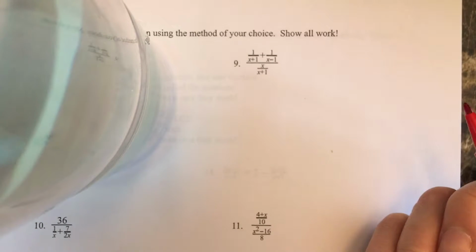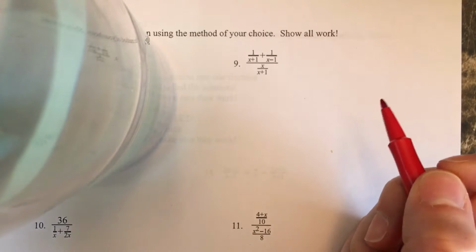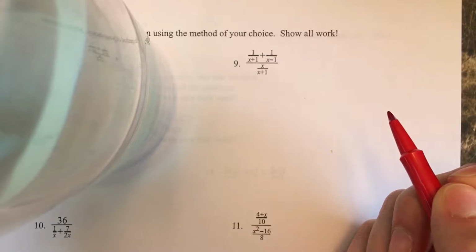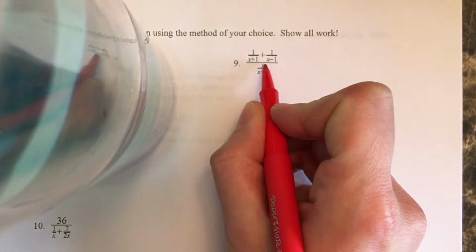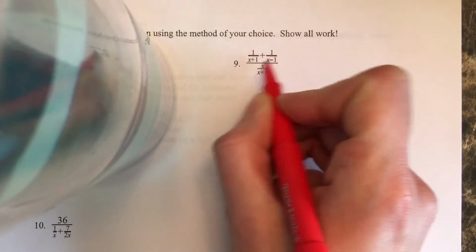We're going to take a look at one of our complex fraction problems from the review. So I'm going to go through number 9. Remember, our strategy for complex fractions is to simplify the top part into one fraction, simplify the bottom part into one fraction, and then treat it as a division problem. Since the bottom is already a single fraction, I'm just going to focus on the top here.